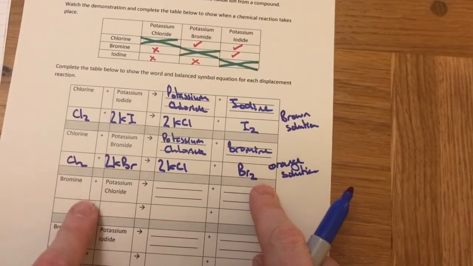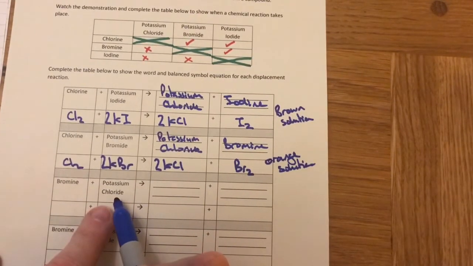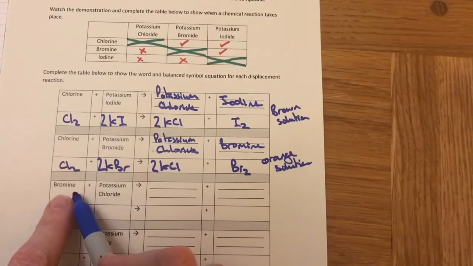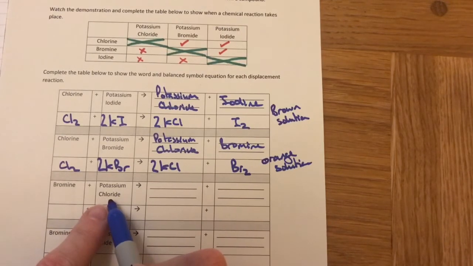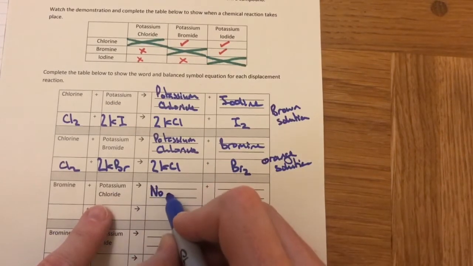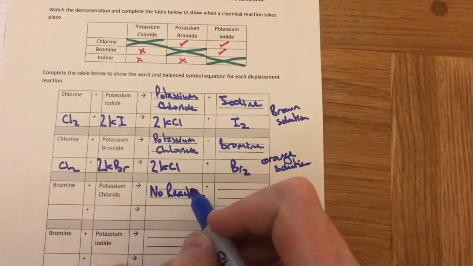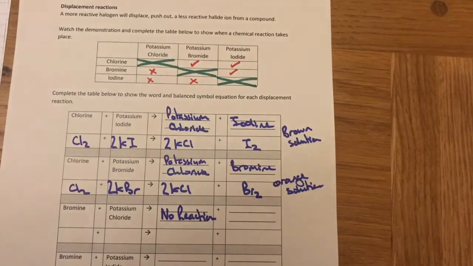If we just look at one that isn't going to work, so here I've got my bromine with potassium chloride. In this reaction, the bromine is not as reactive as the chlorine, so it cannot displace the chloride from the potassium, so the chlorine isn't going to end up being displaced over here. So in this case, we would say that there is no reaction. And this means these reactions are explaining the observations that we see in the table at the top of the displacement reactions.